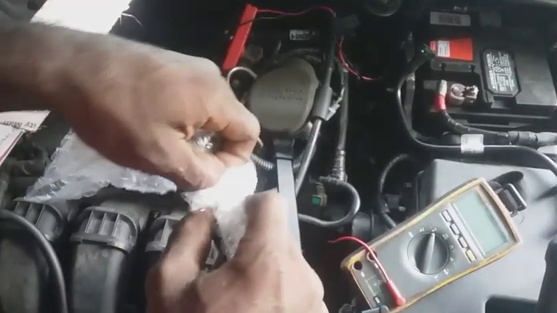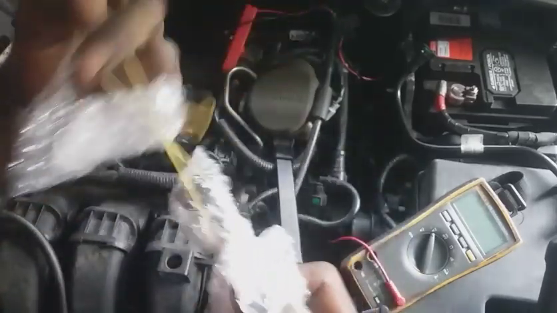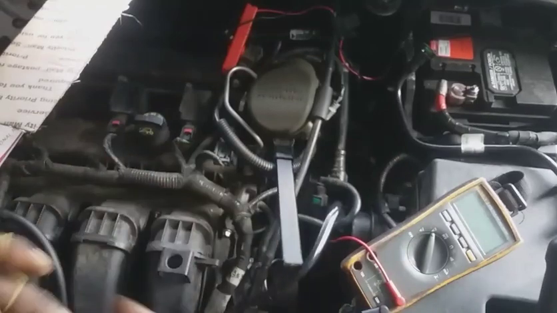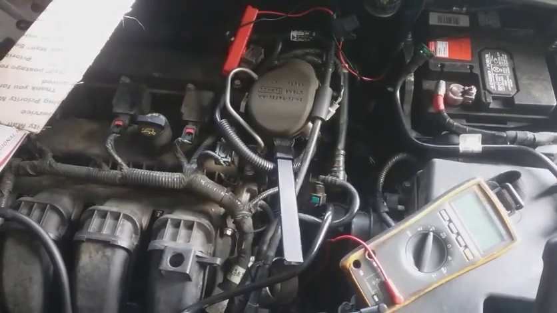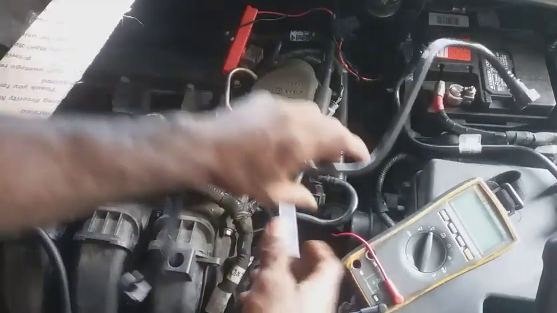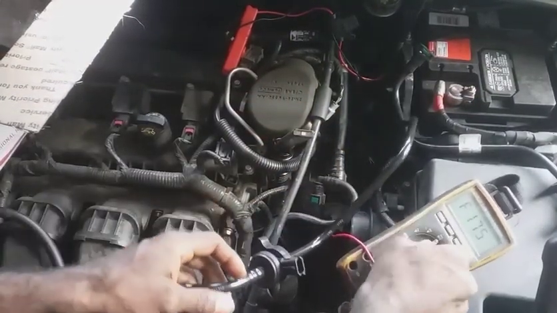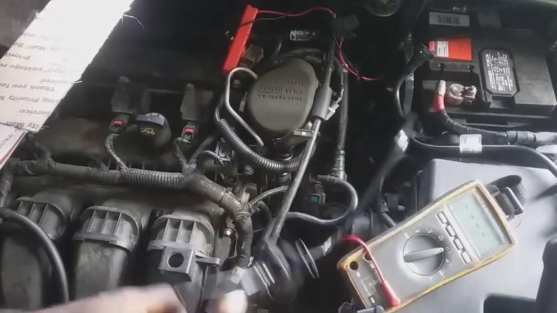We're going to smoke test this and do a bench test while it's out. But first, we are going to compare the resistance value. Resistance does change somewhat during warm temperatures and room temperatures, so we're going to get a comparison with these two.